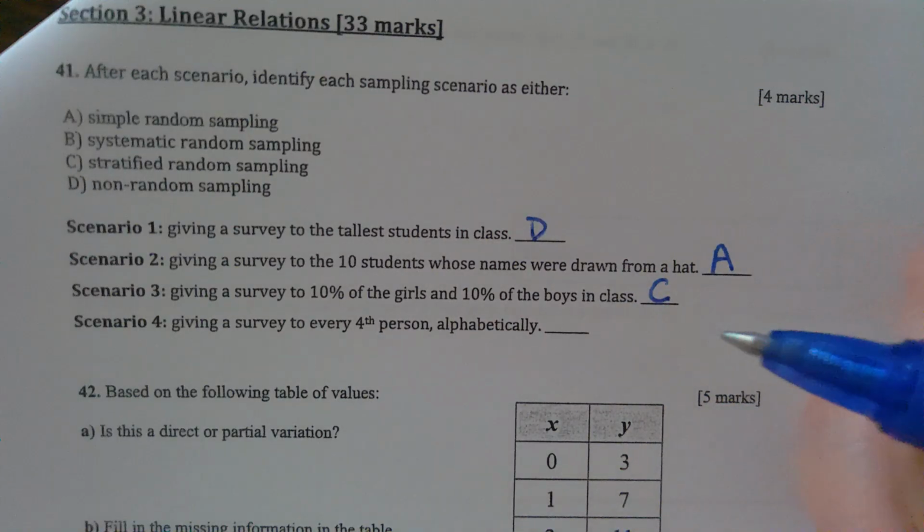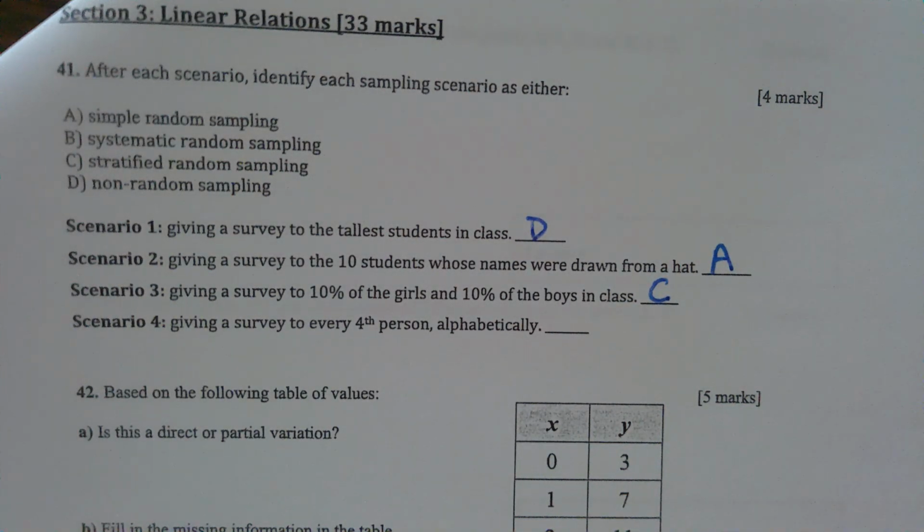Hey, Ivan, what do you think? Well, there is only one letter left. That's why you should pay attention.